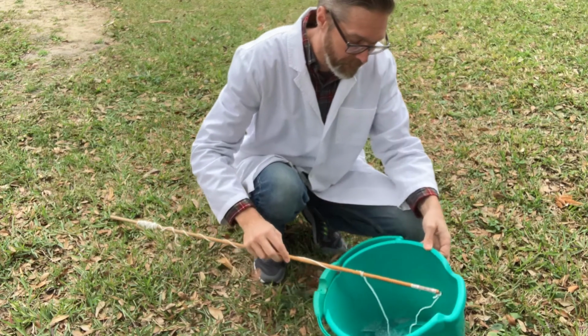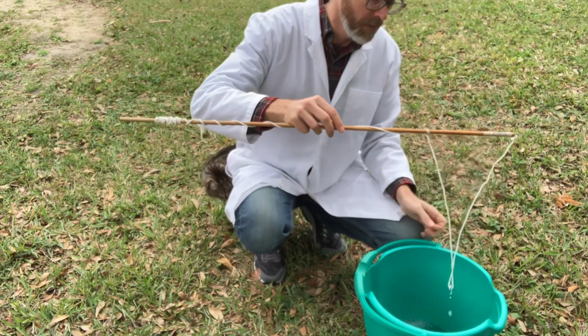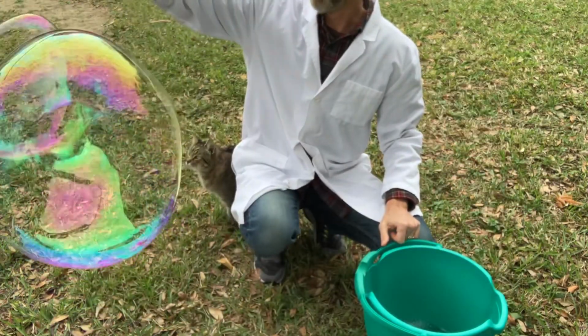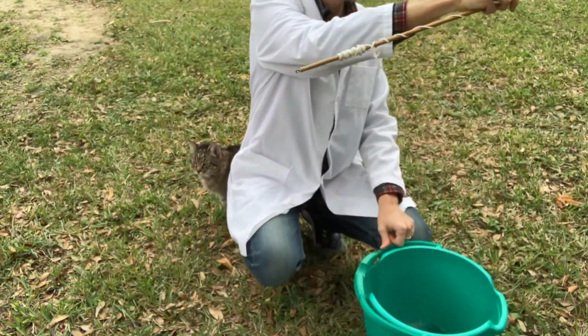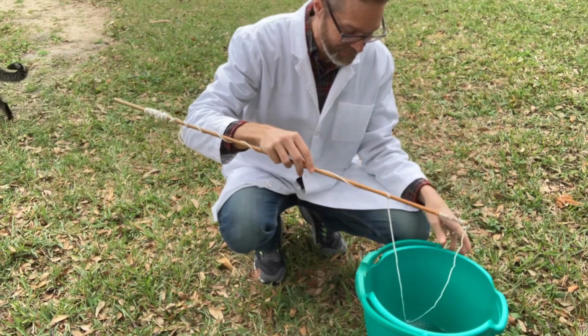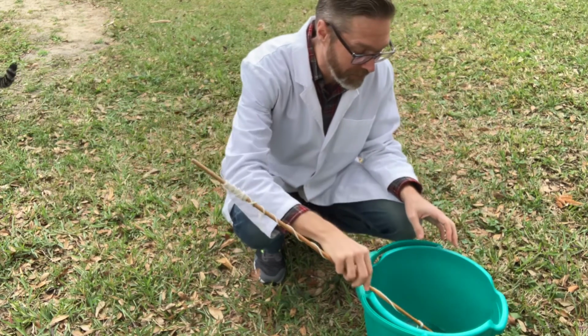All right, let's see if we can get another one. And then you move. Giant bubbles. Oh, that is so fun. I love doing this. Let's do a couple more. I'm going to adjust the camera angle.